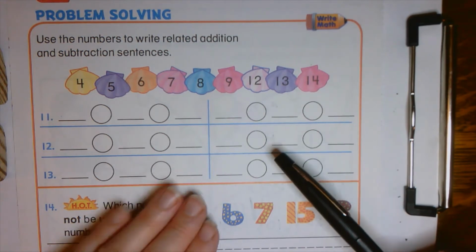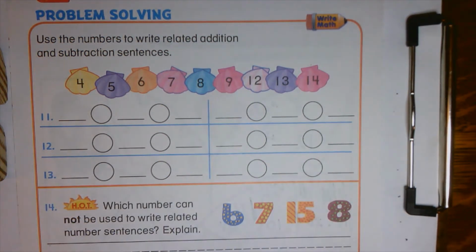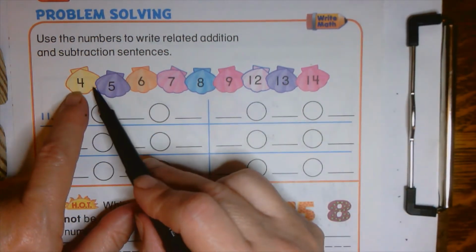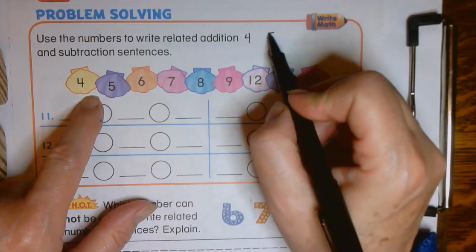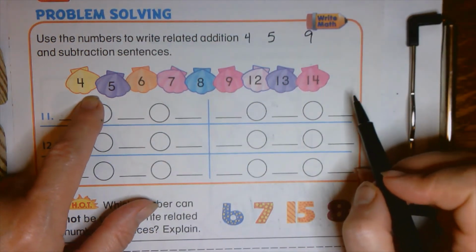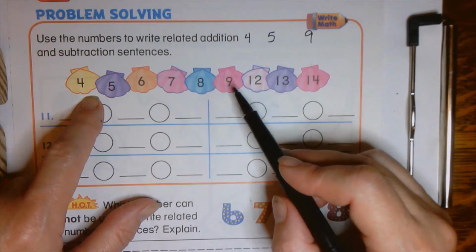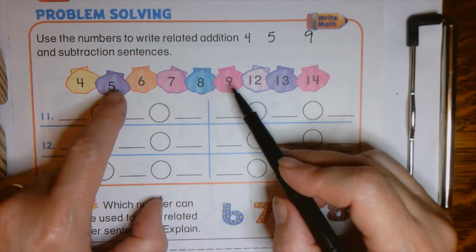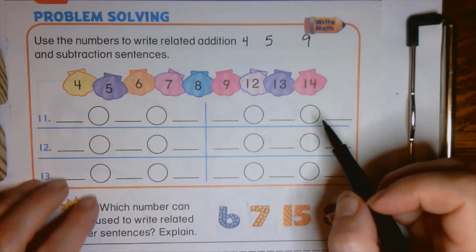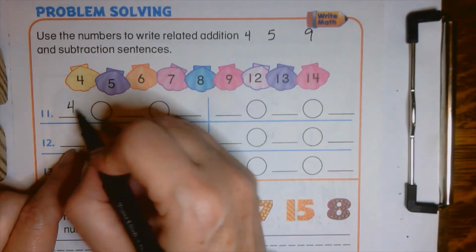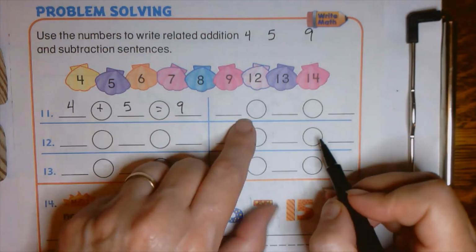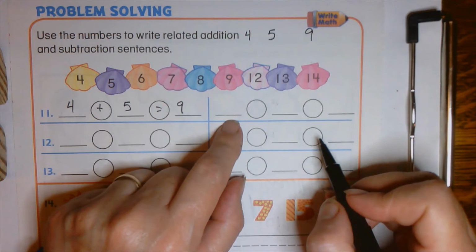So go ahead, pause the video. Let's do one of them together. And you can reuse numbers. So I'm going to do 4, 5, and 9. Now, you could reuse 9. You could put 9 with 5 and have it make 14. But we're going to use 4, 5, and 9. So I can say 4 plus 5 is the same as 9. And I have 3 options of something to put over here, don't I?